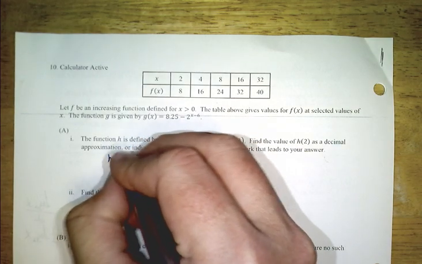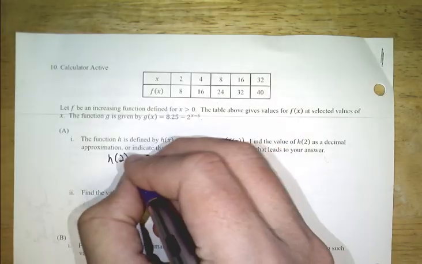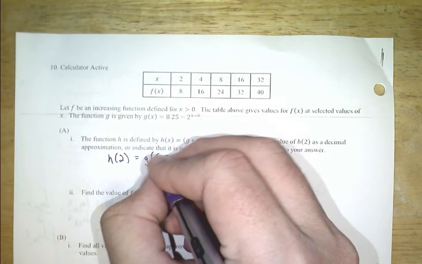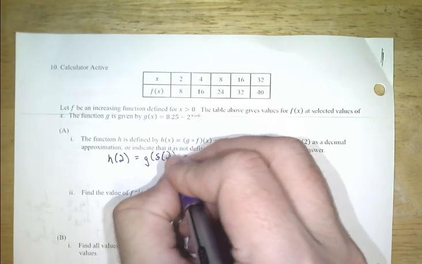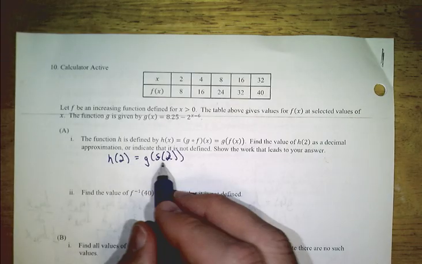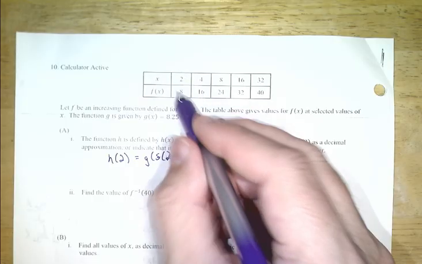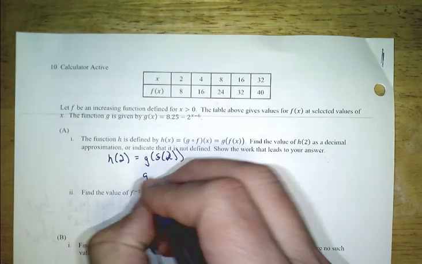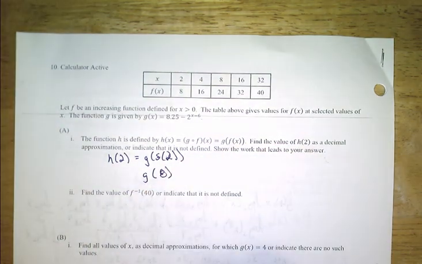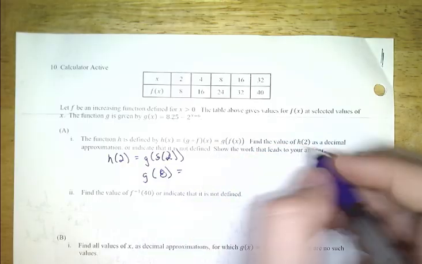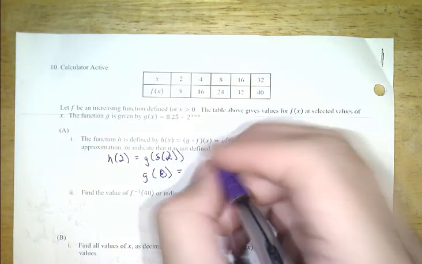So h of 2 is going to be equal to g of f of 2. So we just got to figure out what these values are. So f of 2, so when x is 2, f is 8, so this is going to be g of 8. And then g of 8 is going to be equal to 8 as I plugged everything into here.